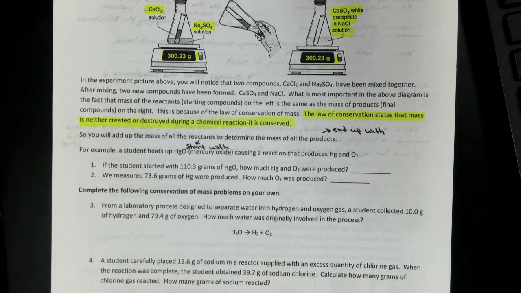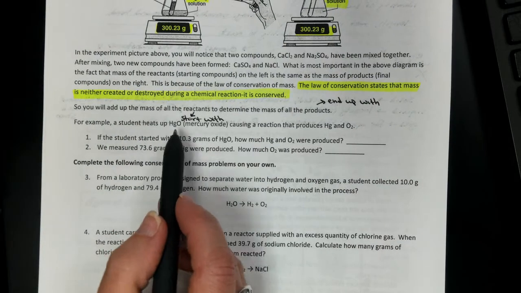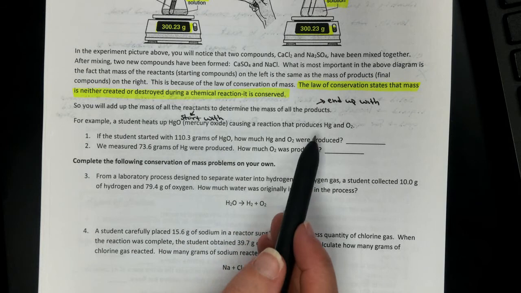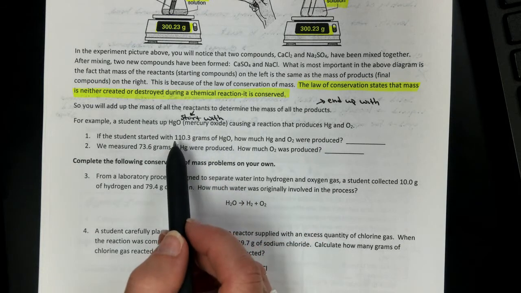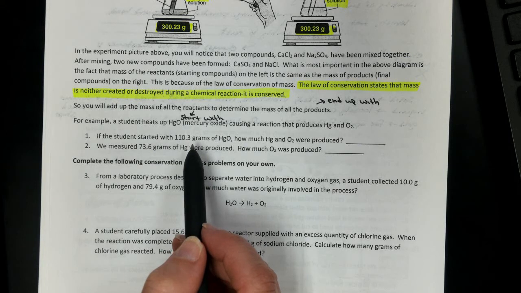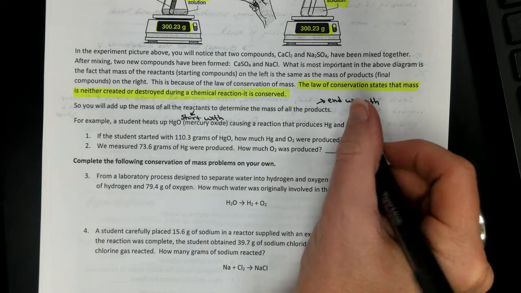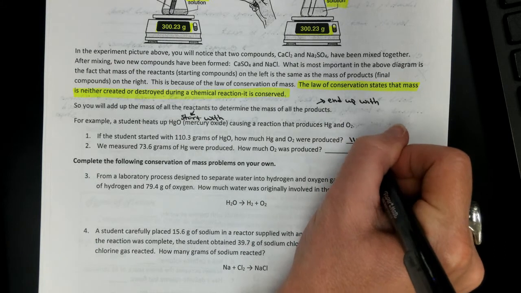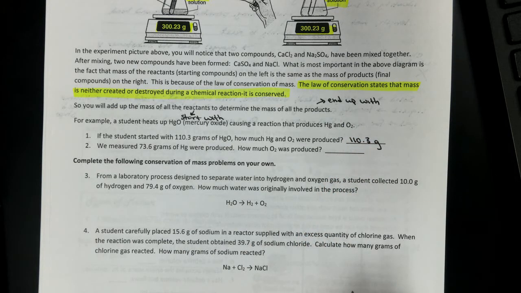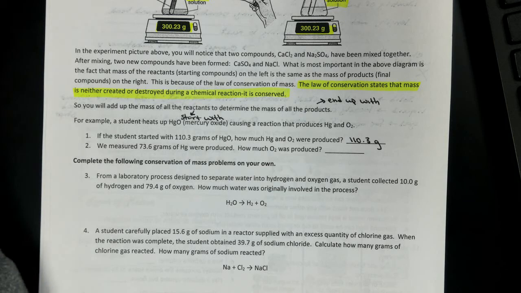So, in this first question it says, a student heats up HgO, which is mercury oxide, causing a reaction that produces Hg and O2. If we start with 110.3 grams of HgO, how much Hg and O2 are produced? Well, we're going to make 110.3 grams of Hg and O2 combined. If we measured 73.6 grams of mercury, how much O2 was produced?